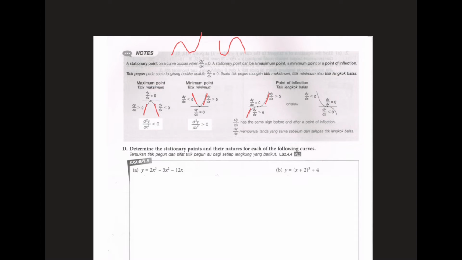And for this case, less than 0, 0, then less than 0. So you can see different kinds of changes. This is positive, 0, negative. This one negative, 0, positive. This one positive, 0, positive. This one negative, 0, negative. So different kinds of change in dy/dx will lead to different kinds of points.